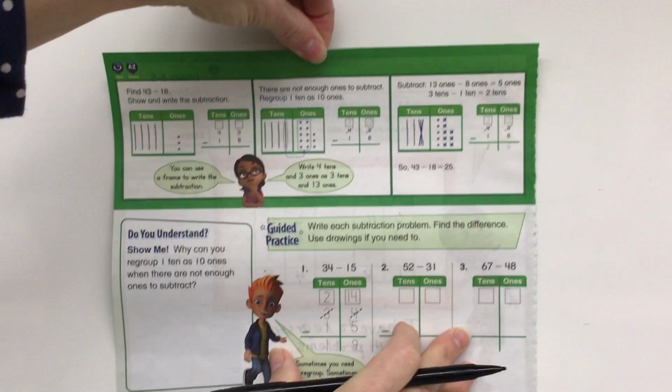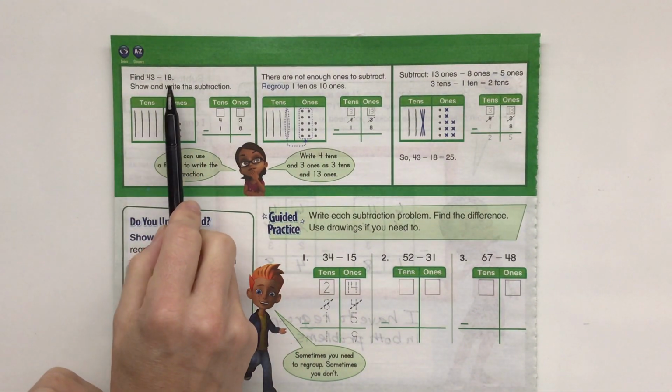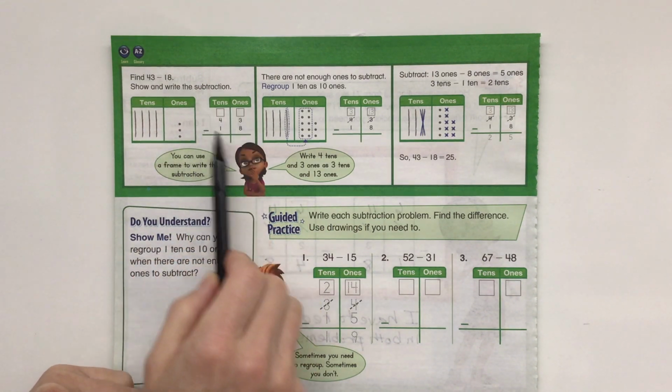All right, let's go ahead and go on to our back page here. Take a look at our comic strip. Okay, find 43 minus 18. Show and write the subtraction. So we have it stacked up.